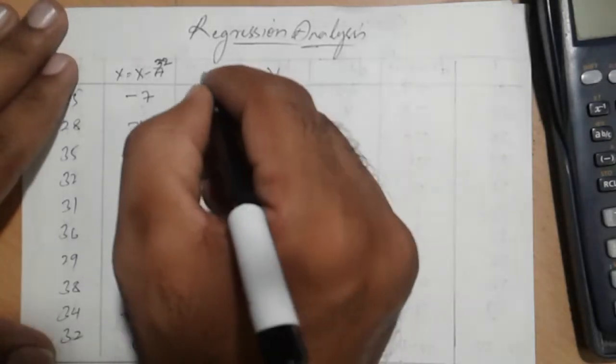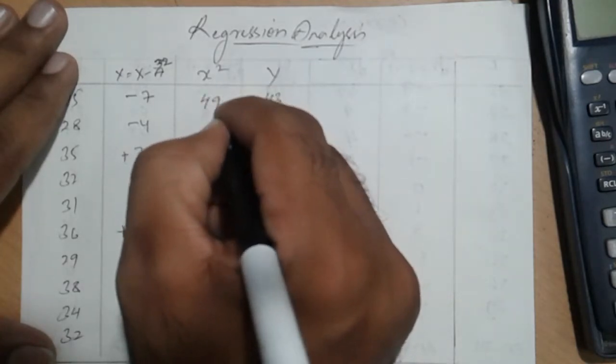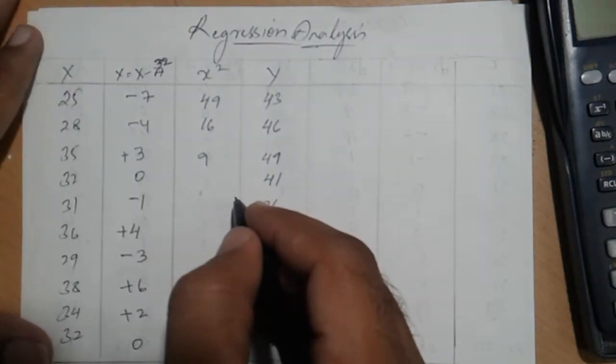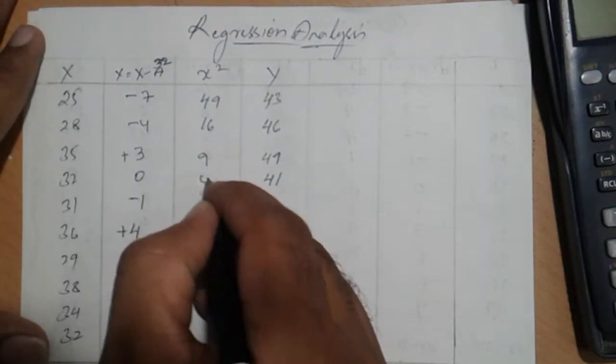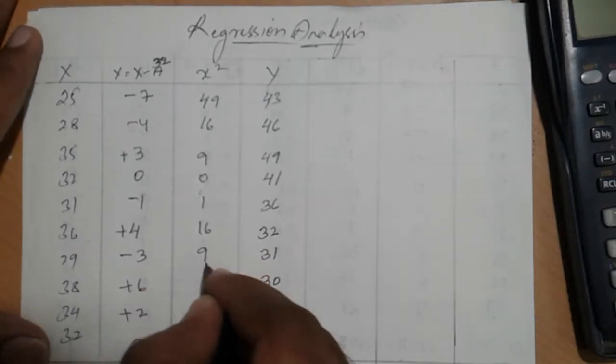Now make it square. 7 7s are 49, 4 4s are 16, 3 3s are 9, 0, 1 1 is 1, 4 4s are 16, 3 3s are 9, 6 6s are 36, 2 2s are 4, and this one is 0.